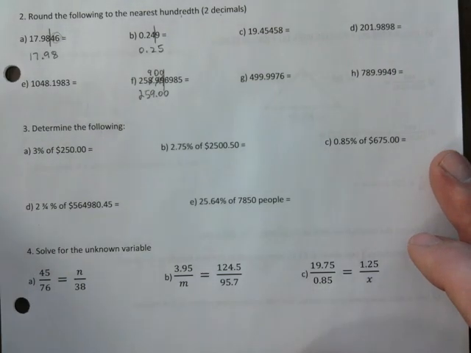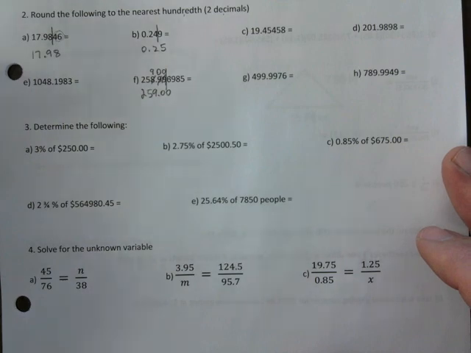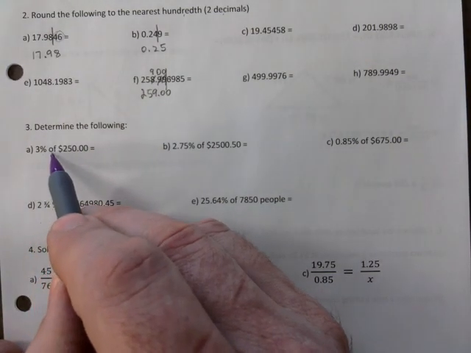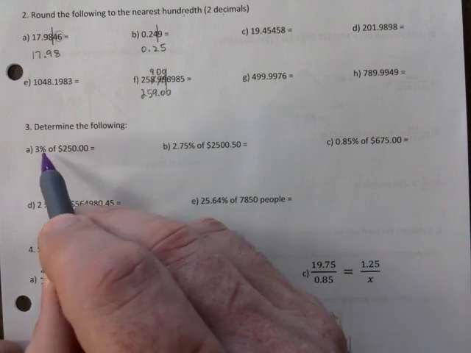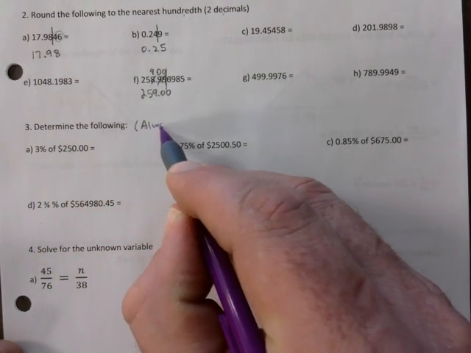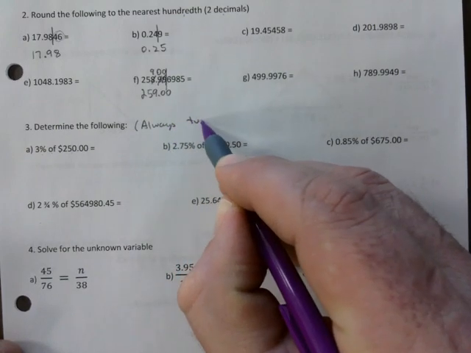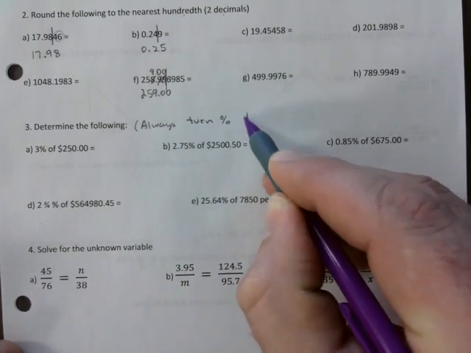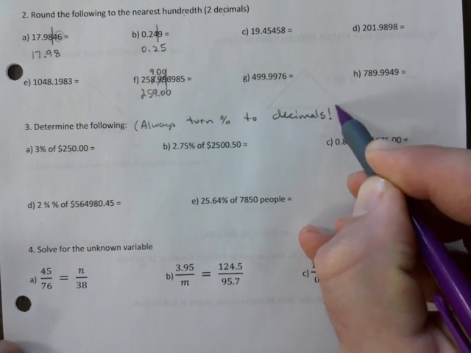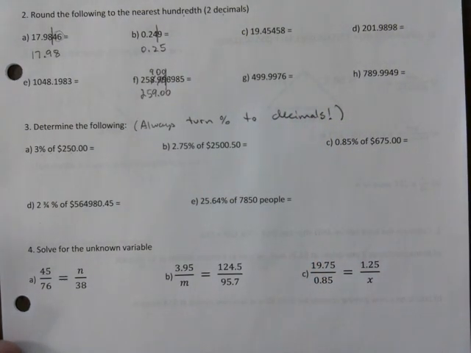Question 3. Let's go to 3. This is very important for this course. If you want to find a percentage of a number, you need to turn, right? Always turn percentage to decimals. There's very few exceptions, so I will just say always do that, and then you'll be fine.